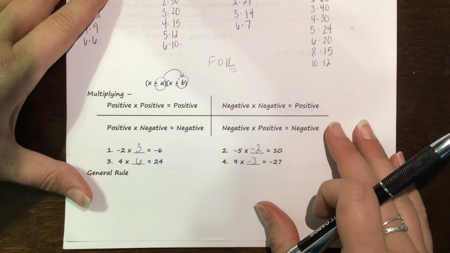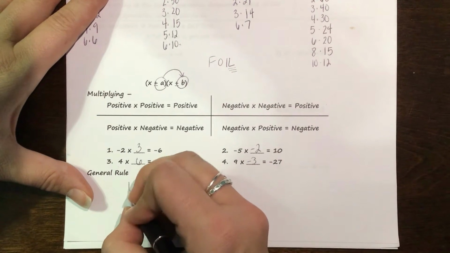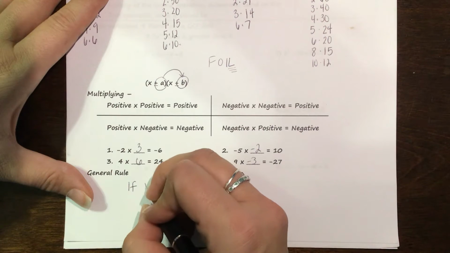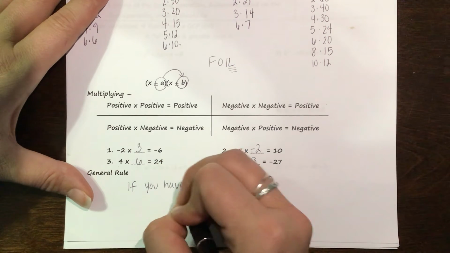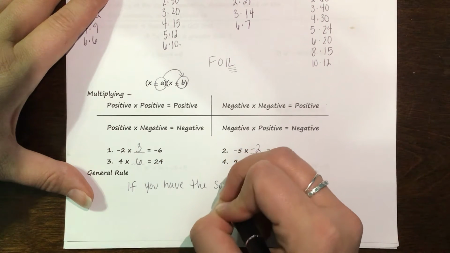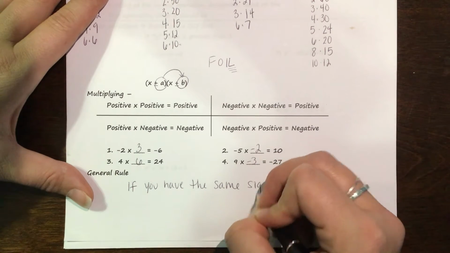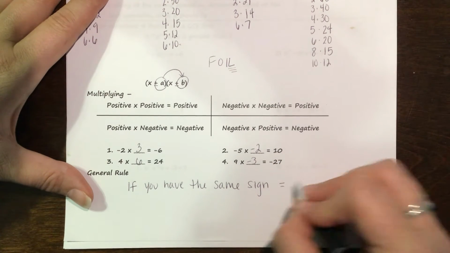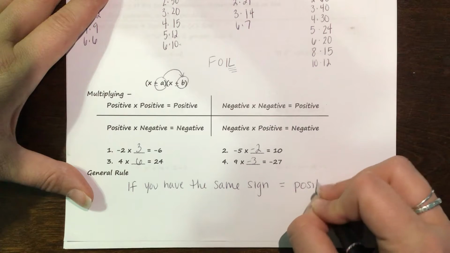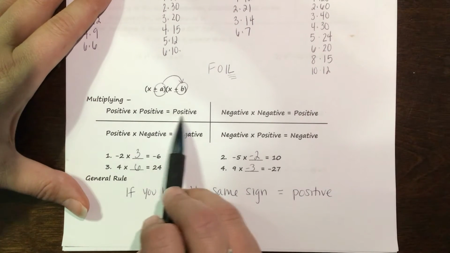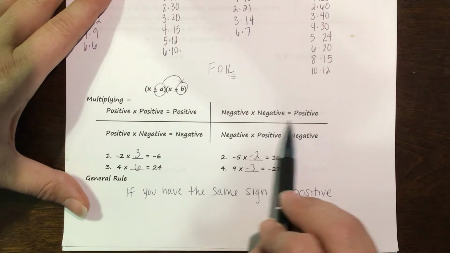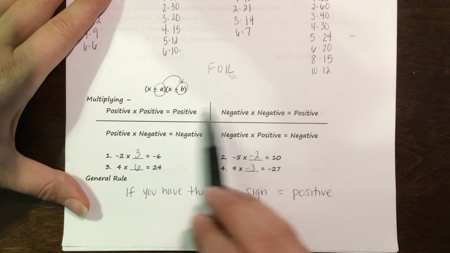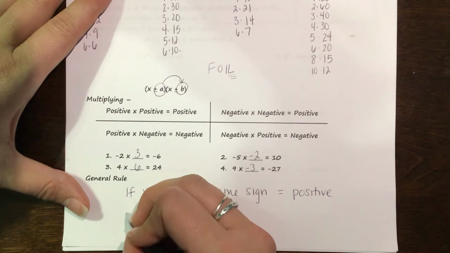So our general rule here is if you have the same signs, and this is when multiplying, that equals a positive answer. Positive times positive is positive, negative times negative is positive. So if we have the same signs, our answer is positive.